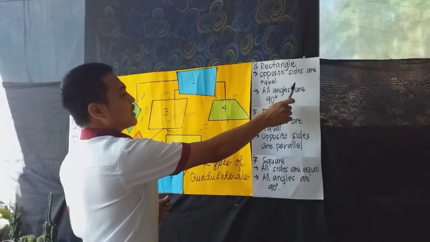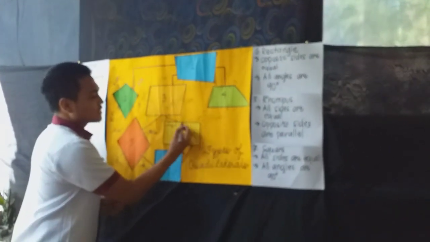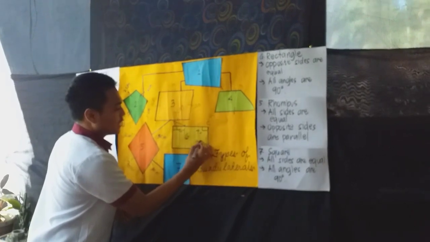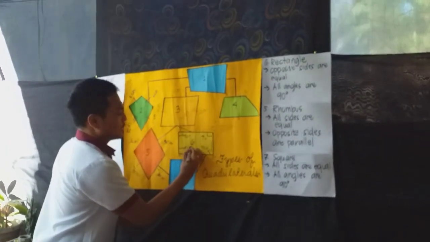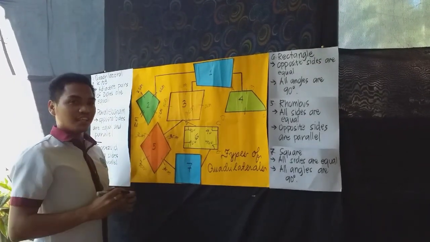And all angles are 90 degrees: 90, 90, 90, 90. So angles D, C, E, and F are all 90 degrees.